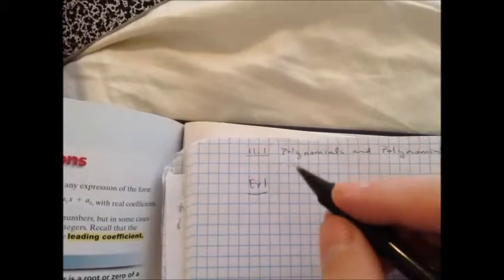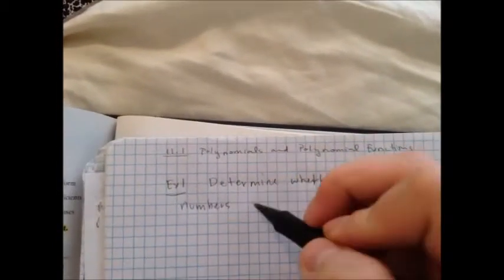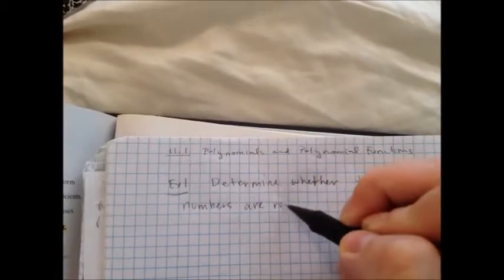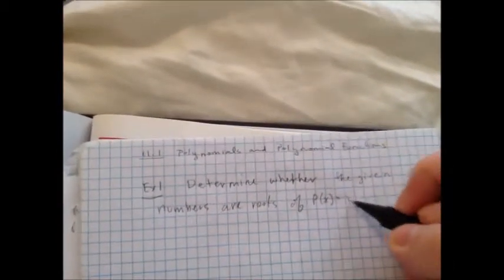So, I'm going to start off with example 1. Example 1 states we want to determine whether the given numbers are roots of p of x equals x cubed minus 5x squared plus x minus 5.